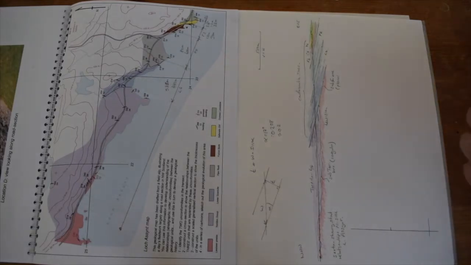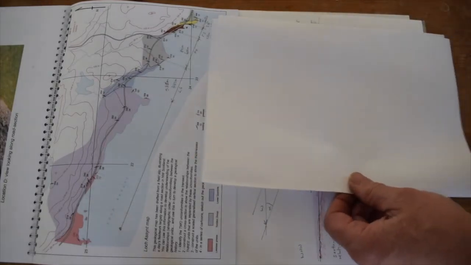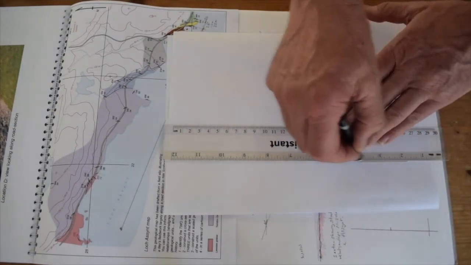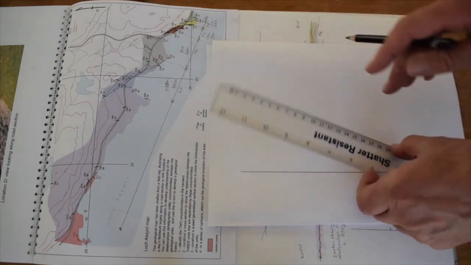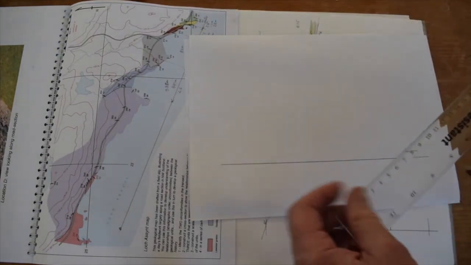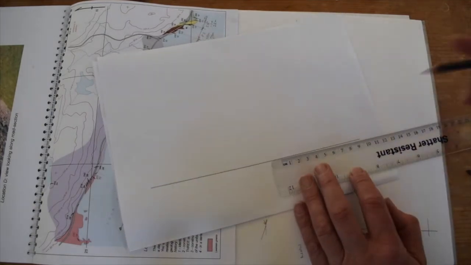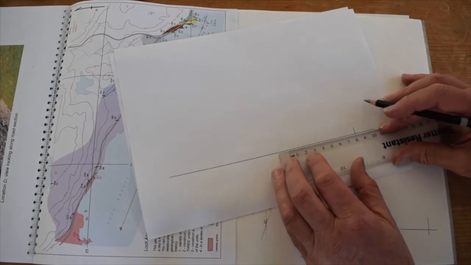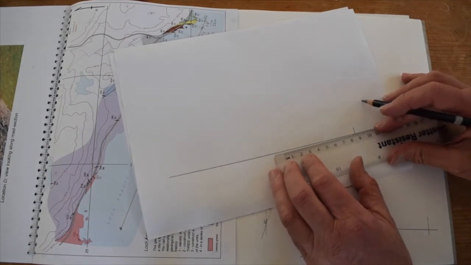Okay, we'll do this on a new piece of paper. So here we go. Let's put up a vertical side to this. Okay, so we're going to use 85 meters. We'll put a base to that, 85 meters, we'll call that 85 millimeters.